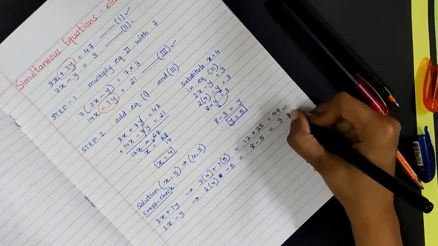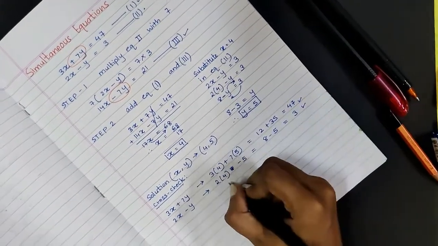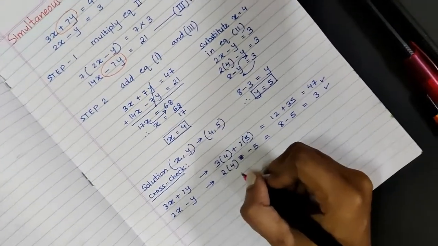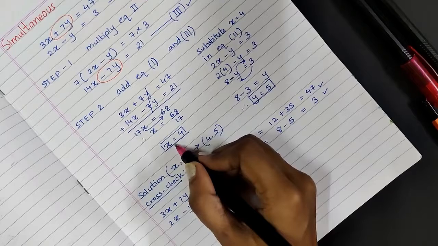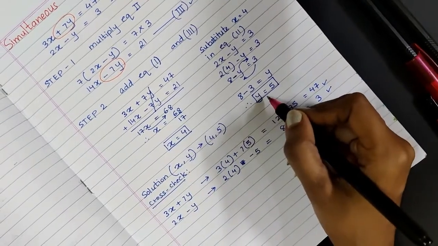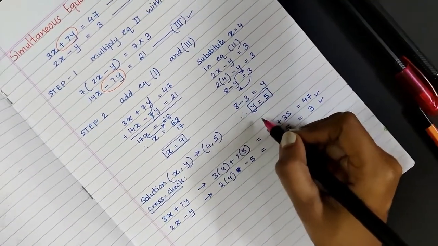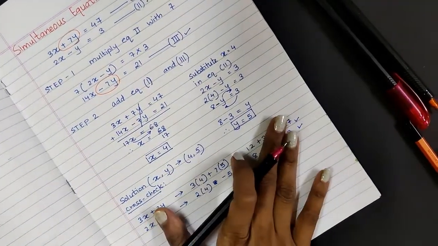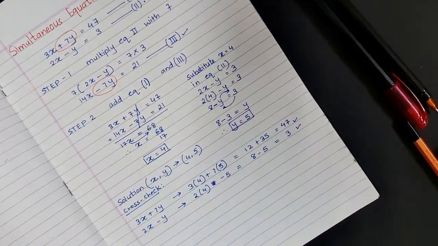So both the values that I have obtained satisfy both of the simultaneous equations that were given, and that is why the solution x is equal to 4 and y is equal to 5 is the perfect solution for these two simultaneous equations. And this was the method involved in solving that.